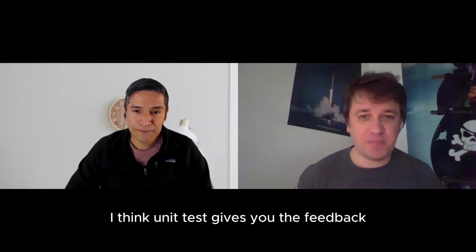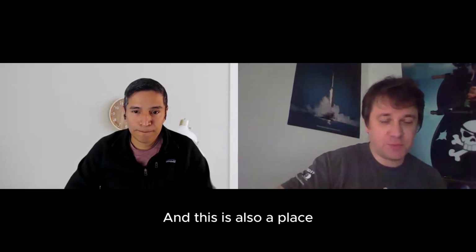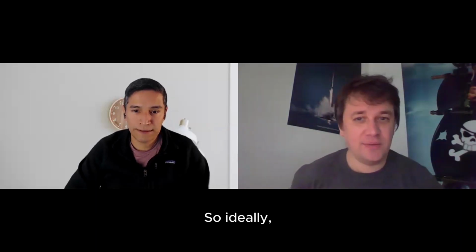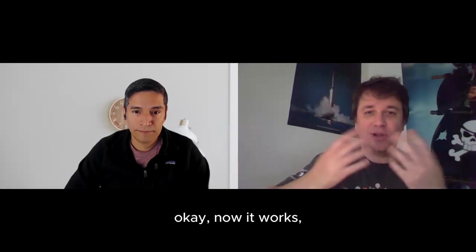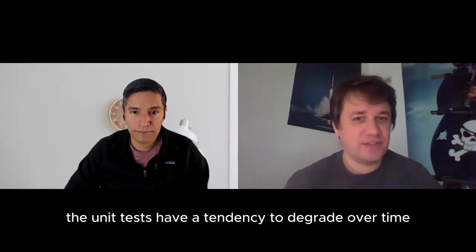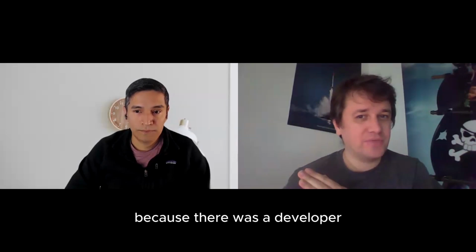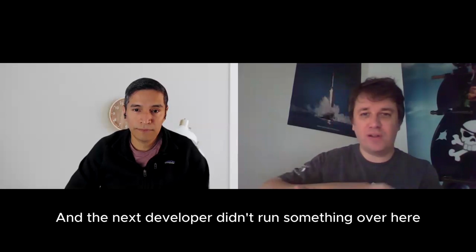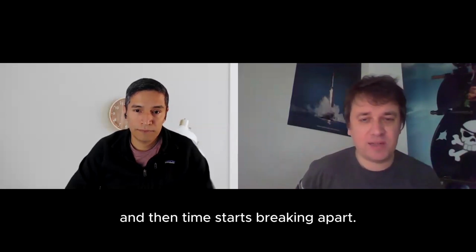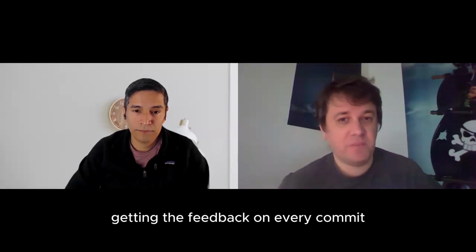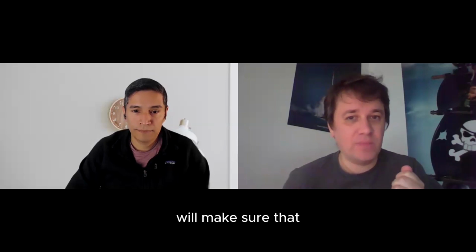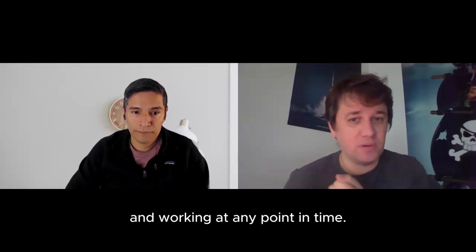I think unit tests give you the feedback that your software works, and this is also a place where Nuba can help with systems and keeping track of which unit tests actually worked yesterday. So ideally, when you create a unit test, you see that, okay, now it works, everything is green. But in other worlds, unit tests have a tendency to degrade over time because a developer forgot to run the unit test and then it broke, and the next developer didn't run something over here and then it kind of starts breaking apart. But setting up continuous integration, getting the feedback on every commit and enforcing everyone to actually keep the main line green will make sure that all the unit tests keep running and working at any point in time.